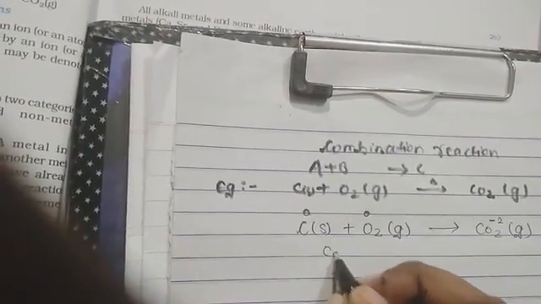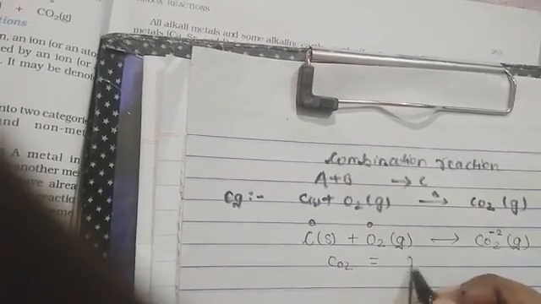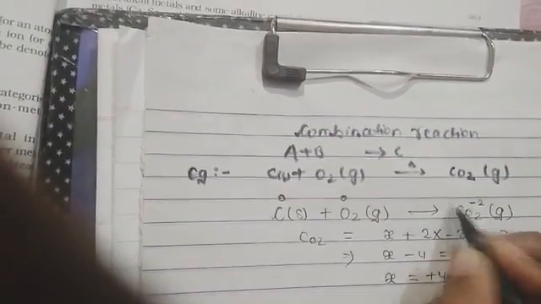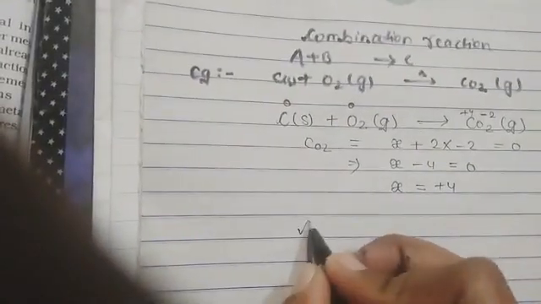So CO2 equal to x plus 2 into -2 equal to 0. So x plus -4 equal to 0. So x is equal to +4. So the oxidation state of carbon is +4, and I can write the reaction here.